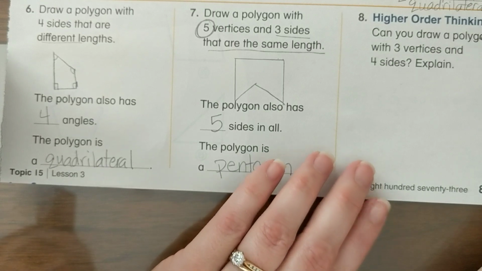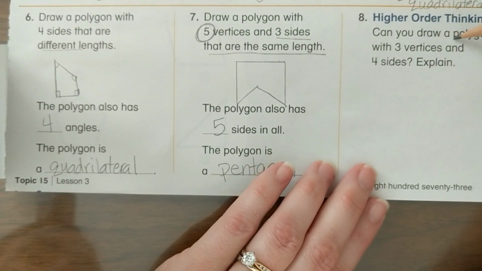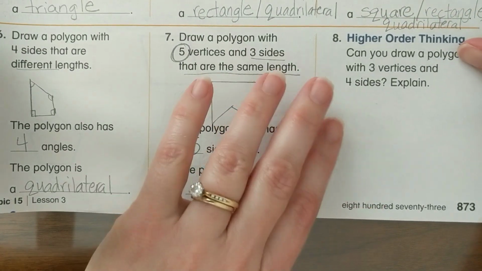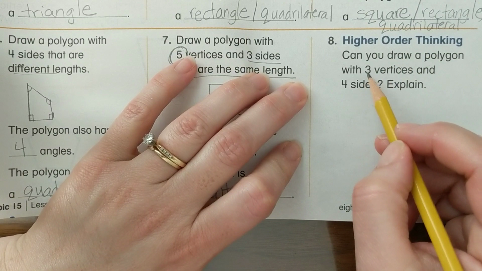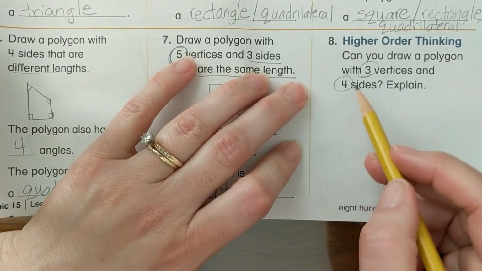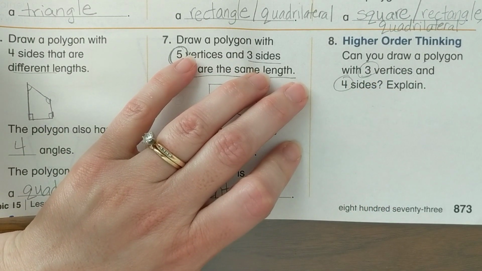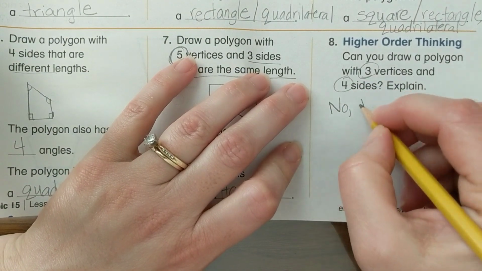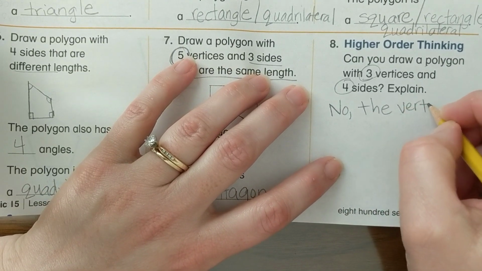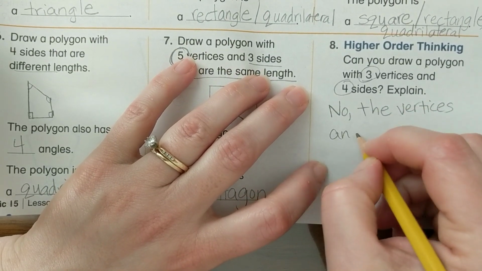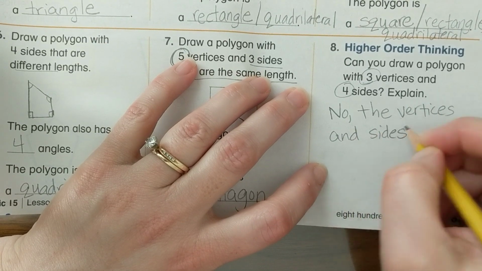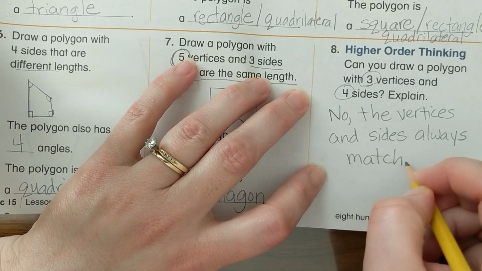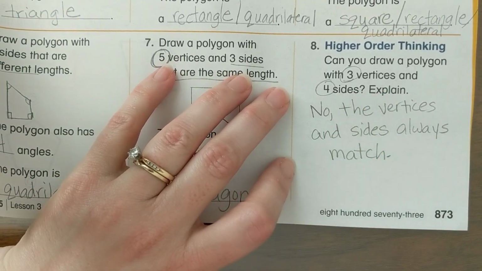Can you draw a polygon with 3 vertices and 4 sides? Explain. No, we cannot draw a polygon with 3 vertices and 4 sides because they are not matching. We know that they will always match. So we're going to say no. The vertices and sides always match. So we cannot draw one with a different number.